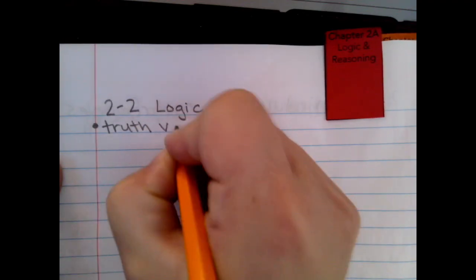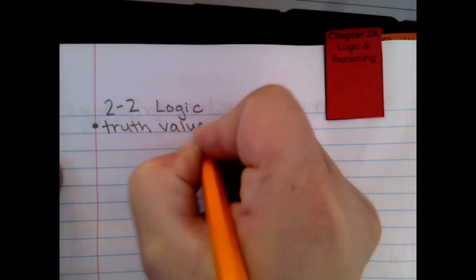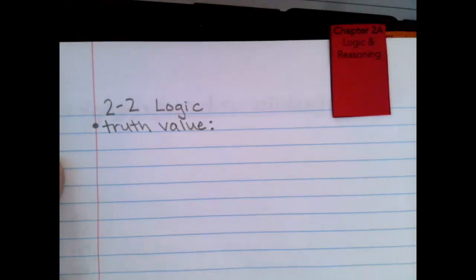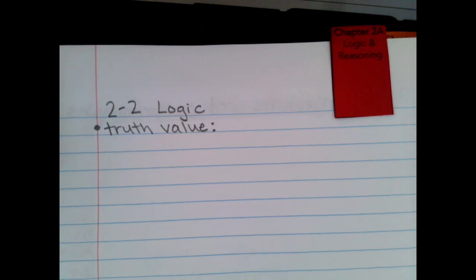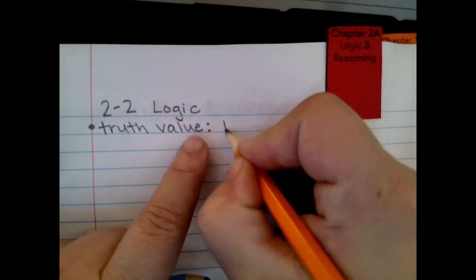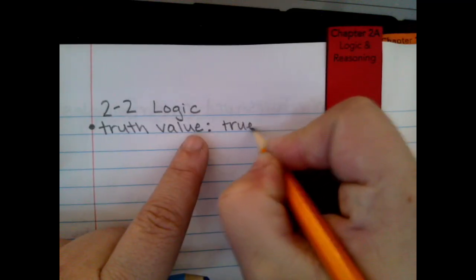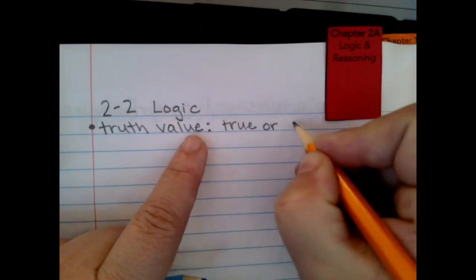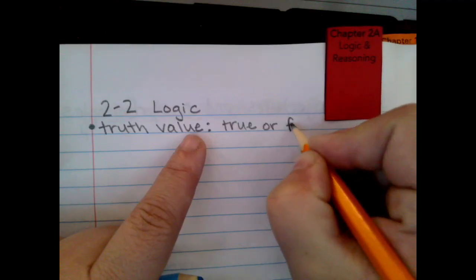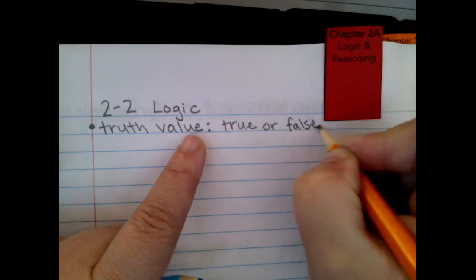So a truth value is, we have two options for a truth value. If I say what's the truth value of the statement, you either say it's true or you say it's false. That's what we mean when we say truth value.